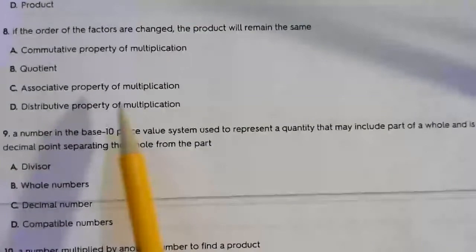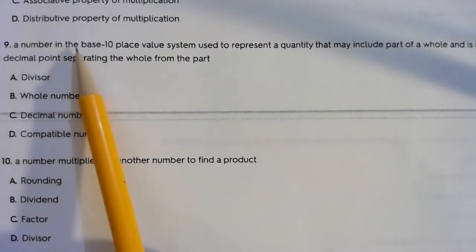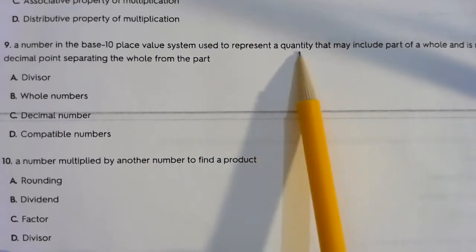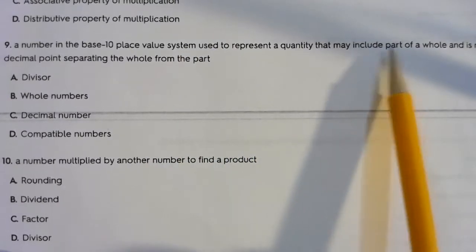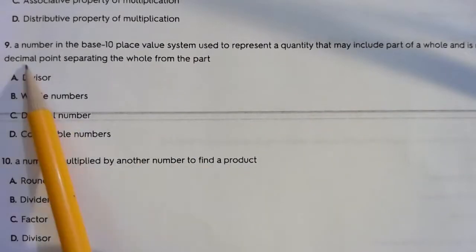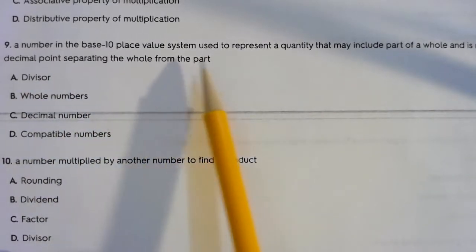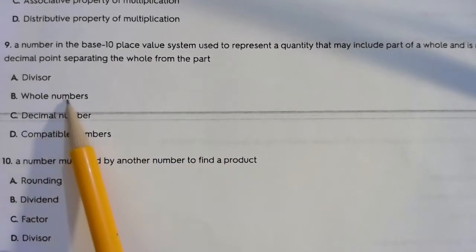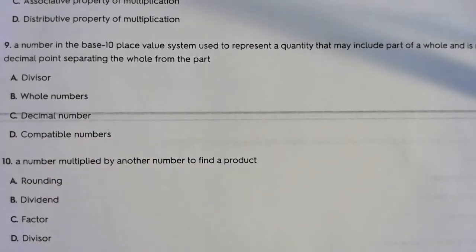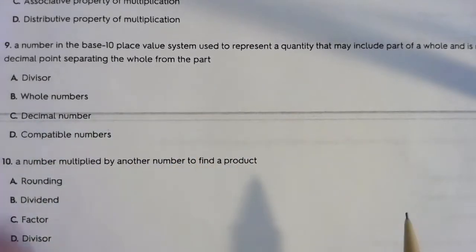Question 9. A number in the base 10 place value system used to represent a quantity that may include part of a whole and is recorded with a decimal point separating the whole from the part. Divisor, whole number, decimal number, compatible number. So a decimal point separating the whole from the part, kind of like money. What do we call that?